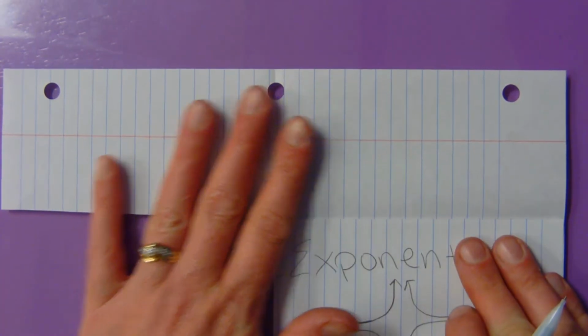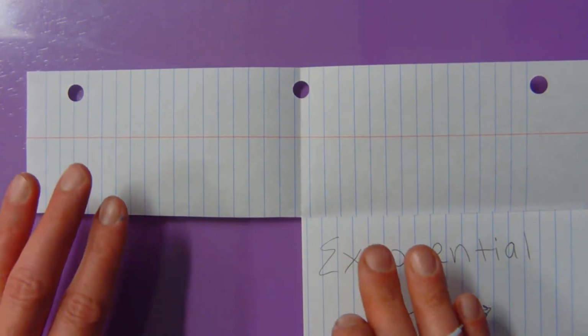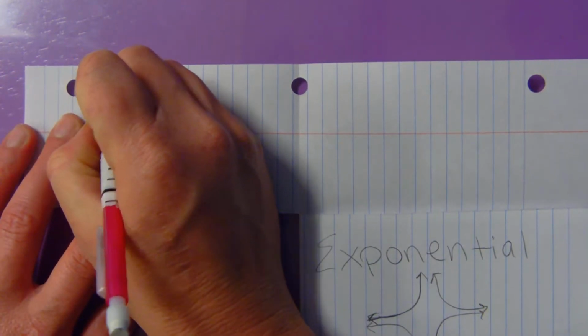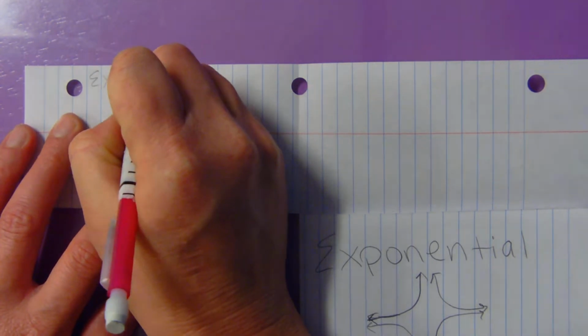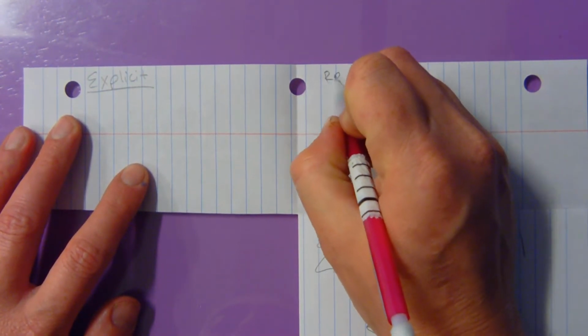So with linear functions, we have the two types of equations that we talked about before. We have explicit, and we have recursive.